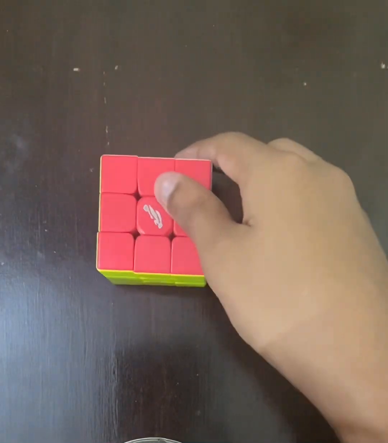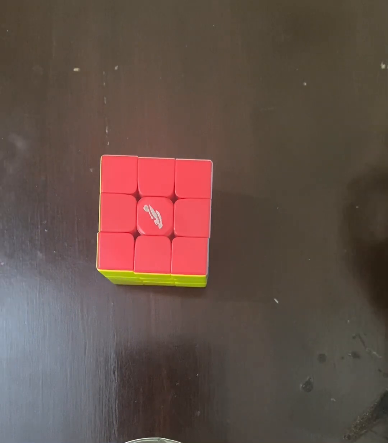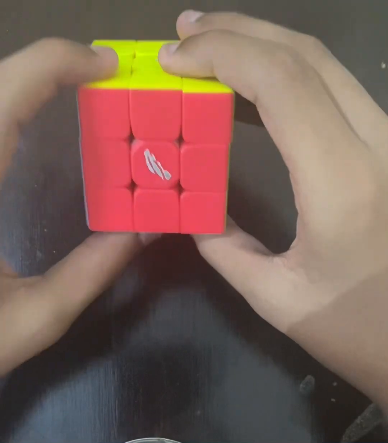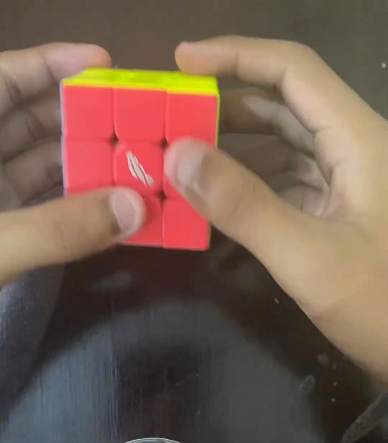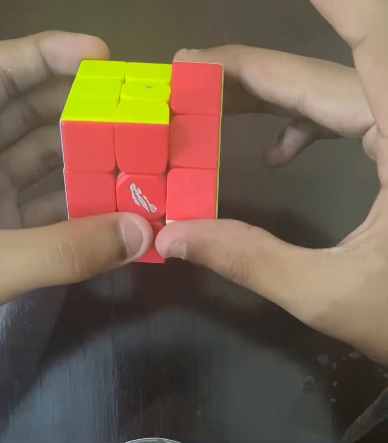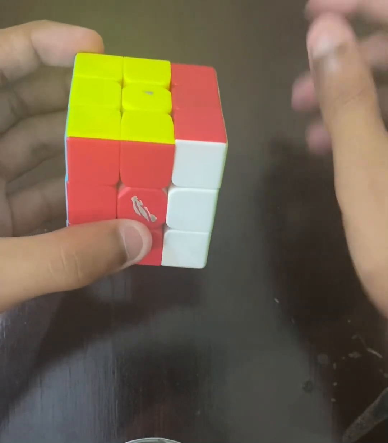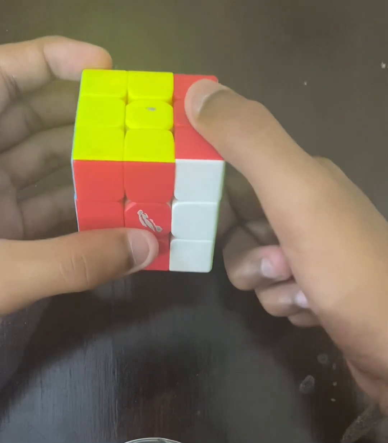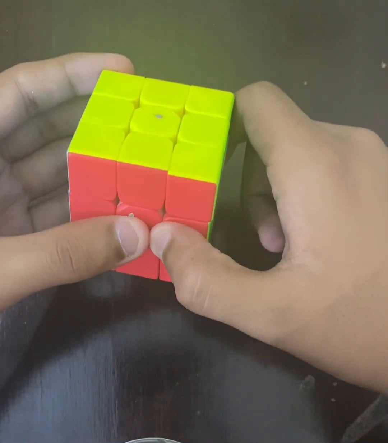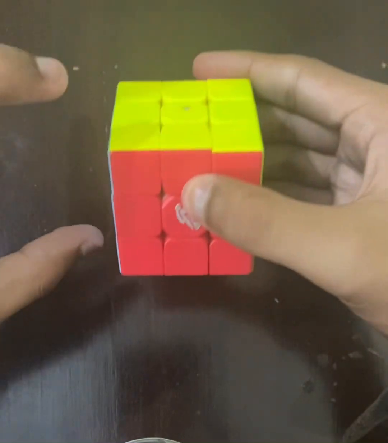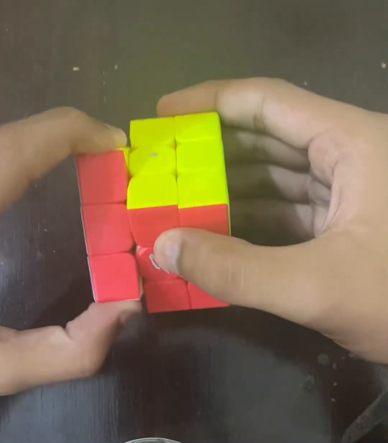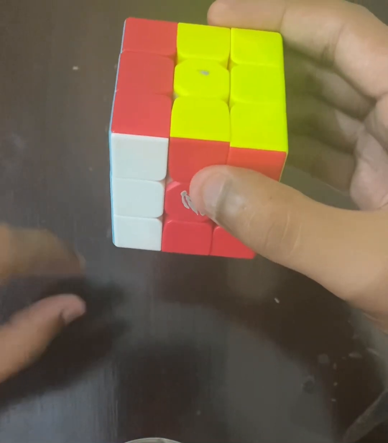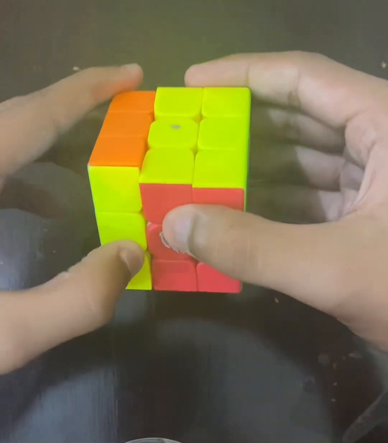So now that we know all the components, we need to know what the moves are called. First of all, this side, if we move it up, it is called R. If we move the right side downward, it is called R prime. Then if we move the left side upward, it is called L prime, and if you move it downwards, it is called L.